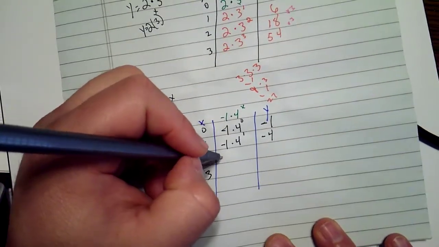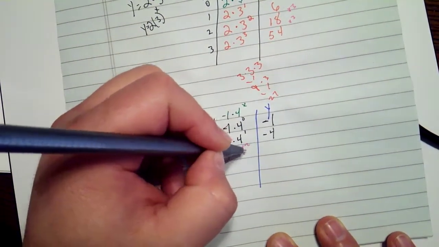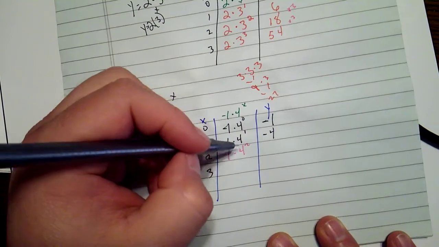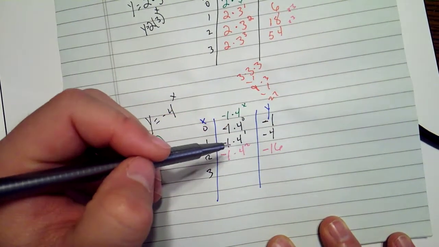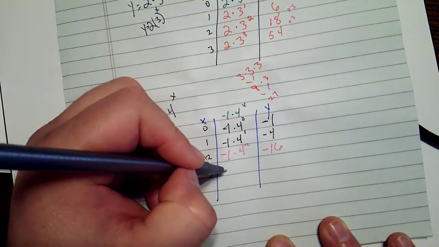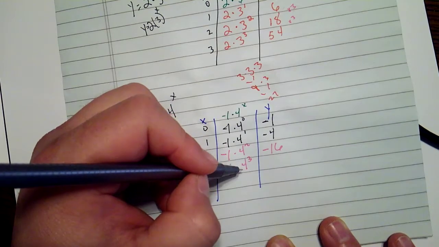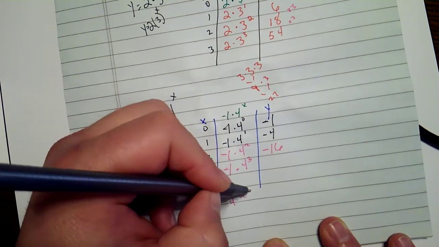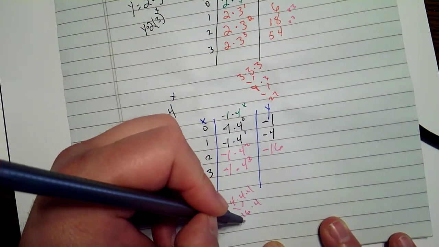Okay, so we have negative 1 times 4 to the 2. 4 squared is 16. 16 times negative 1 is negative 16, or look, 4 times 4, 16. Last one, negative 1 times 4 to the third. 4 to the third power is 4 times 4 times 4. This is 16. Now we got 16 times 4.